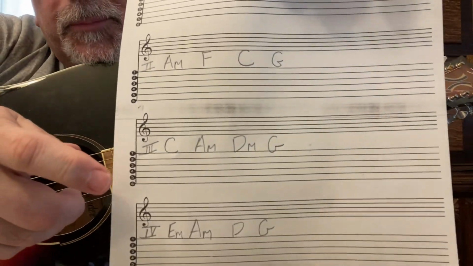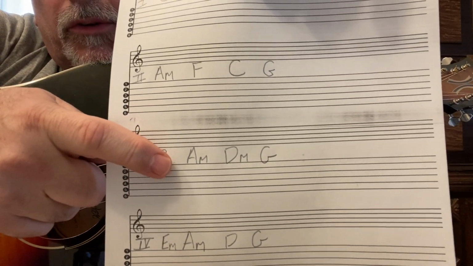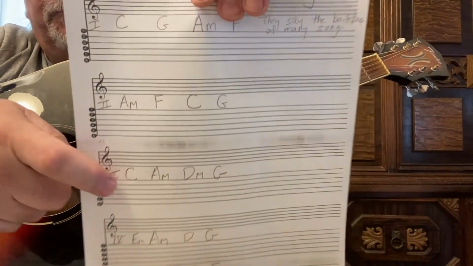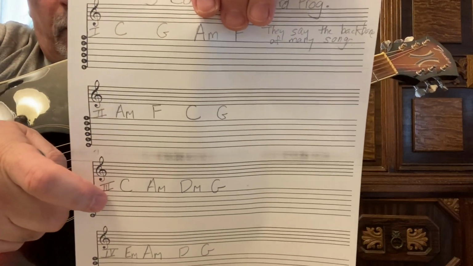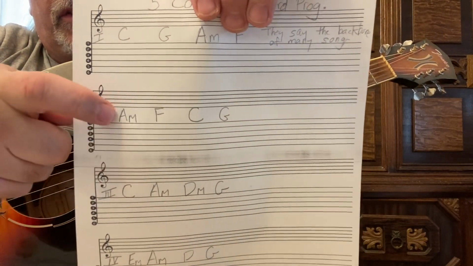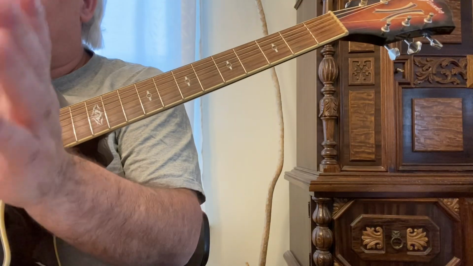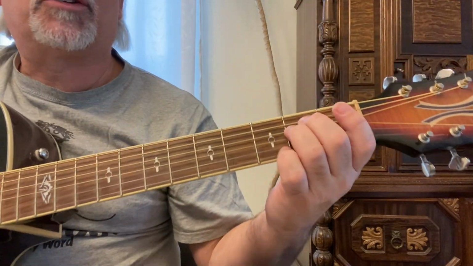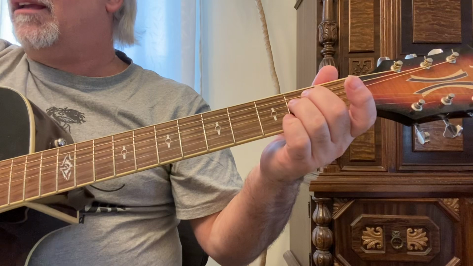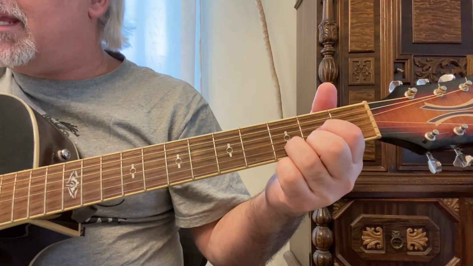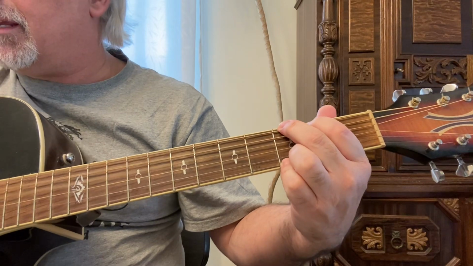The third one, we're using 2 different minor chords. C, A minor, D minor, and G. It's key of C as well. First one was in the key of C. Third progression is the key of C. This was A minor. Now we're going to go to the 4th one. Now we're really going to mix it up a little bit here. Start in E minor, E minor, A minor, D, and G.